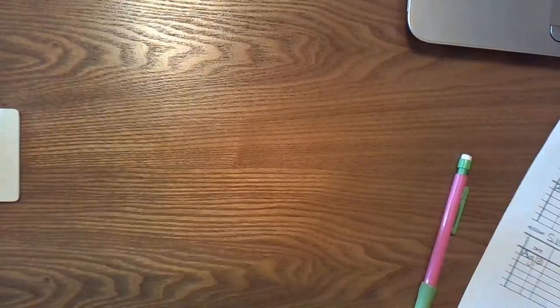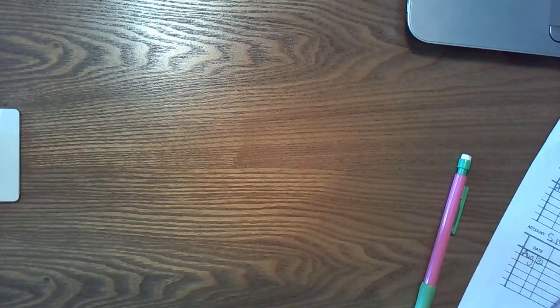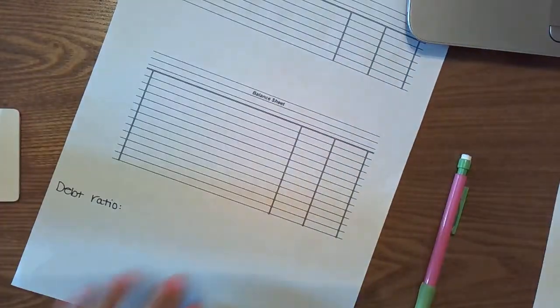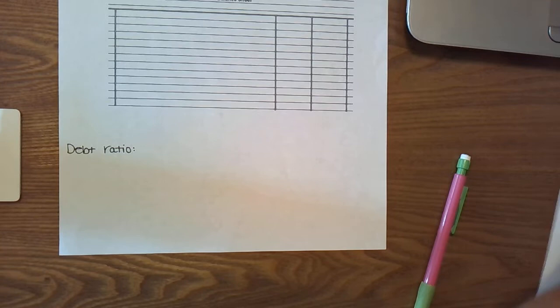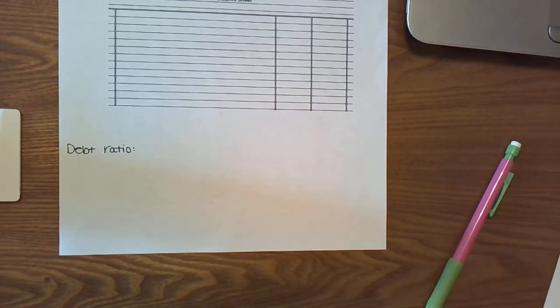Okay, the last thing we have to do is our ratio, and this is what we call our debt ratio, and you do have a spot in your demo here for our debt ratio. All right, so for the debt ratio, what we're going to look at here is what most of our companies are going to set as something that they want to hit as a ratio.